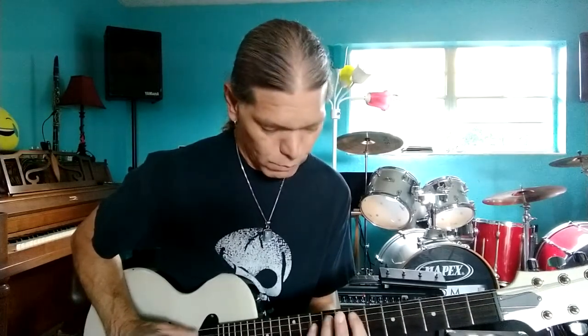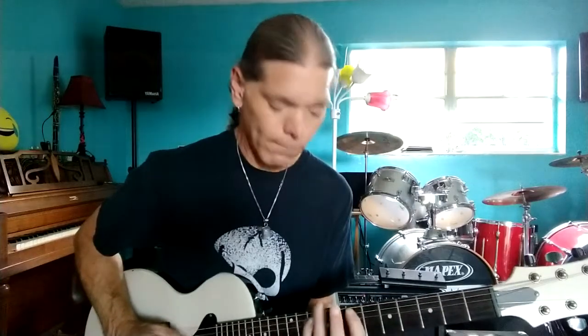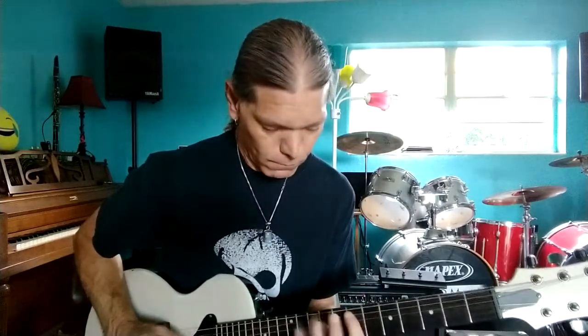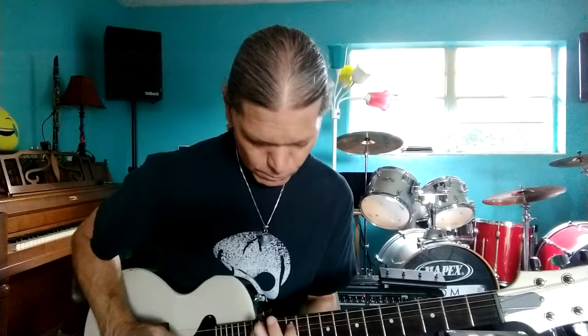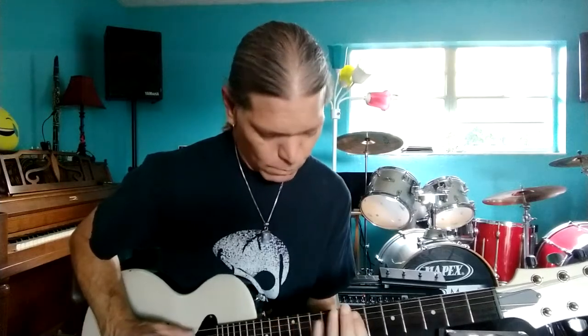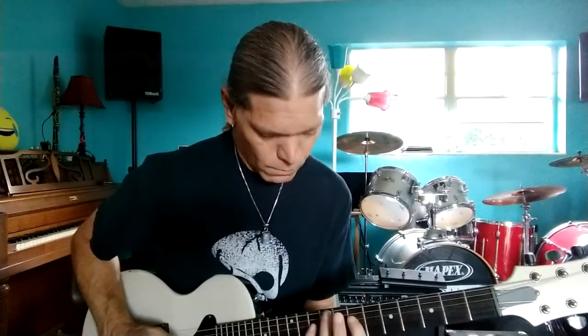Hey, wait a second. We can also do it on the A string and the D string. Same notes. Always finding the 3 fret spacing on the groups of 2 strings, which is nice.